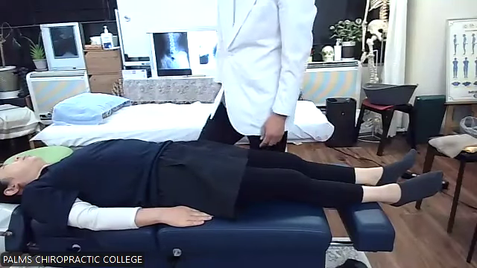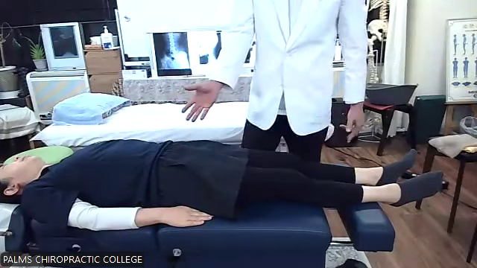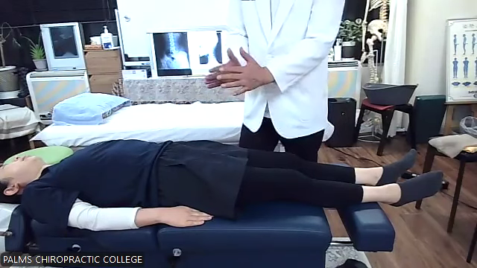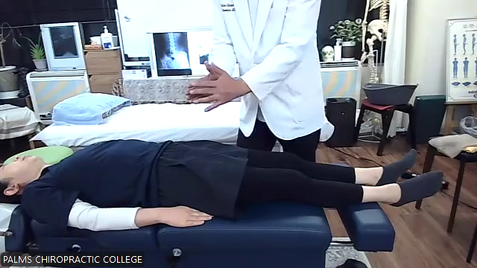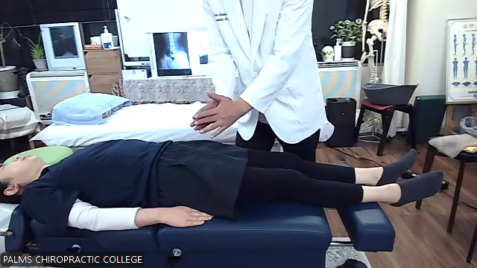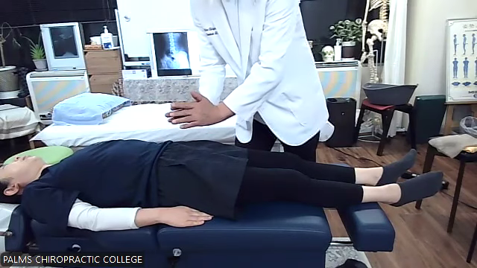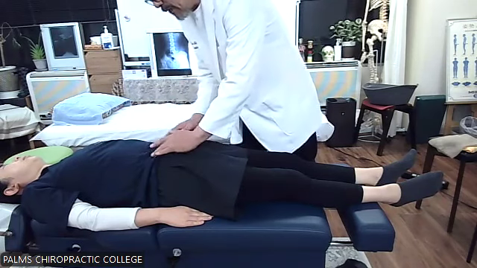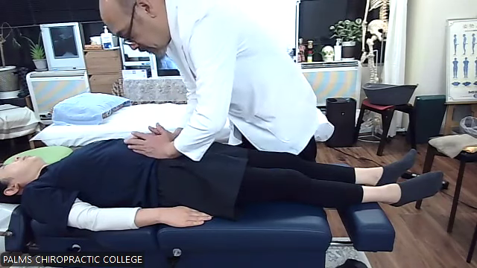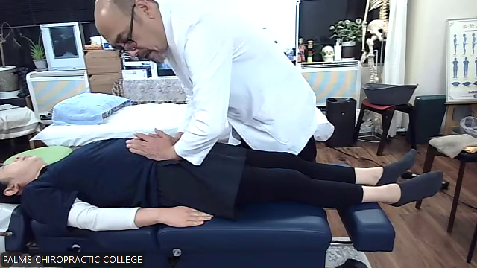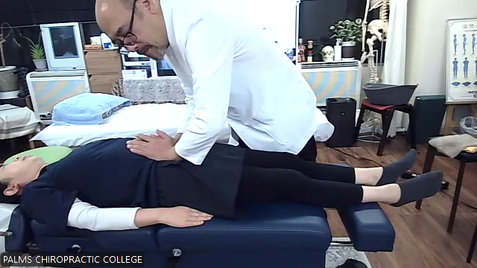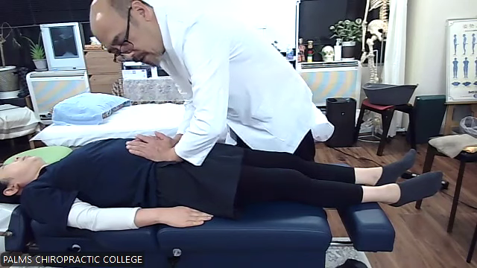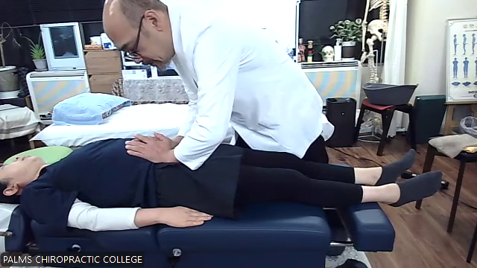Okay? Don't thrust the psoas. The drop table will do it for you. So don't thrust. I'm just going to press posteriorly as I drag it superiorly, and the drop table will do the thrust for you. Okay? Find a spot. I'm contacting both sides, but my weight will be especially on the positive side, that is the right side.